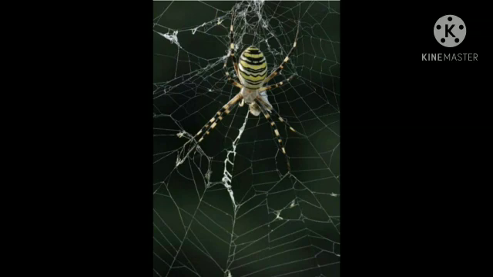Students, do you know that spiders spin webs to catch small insects like flies? The threads of the webs are sticky. So the insects get stuck on the web, and the spider can eat those insects easily.